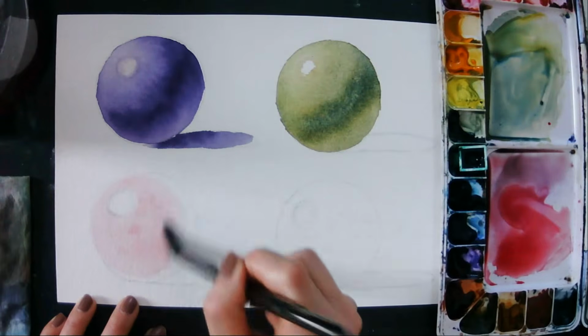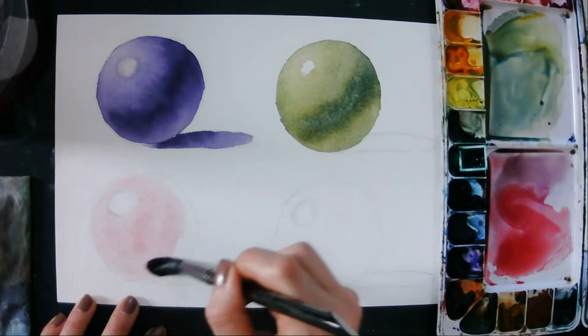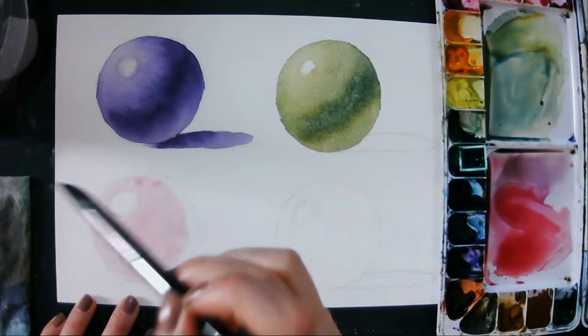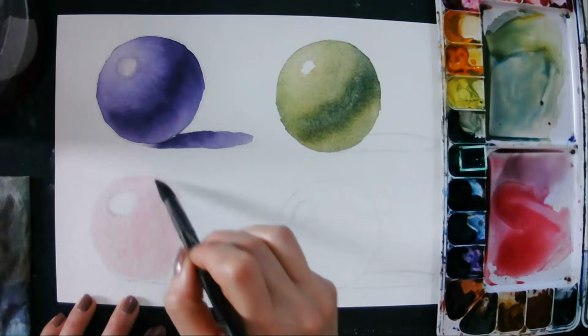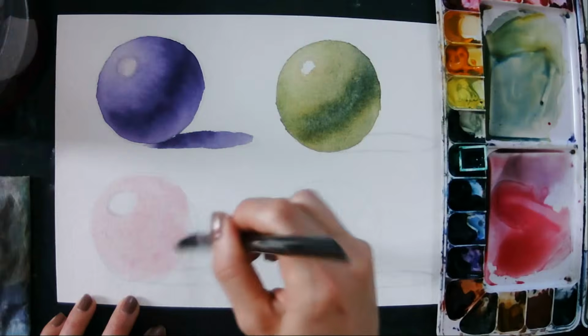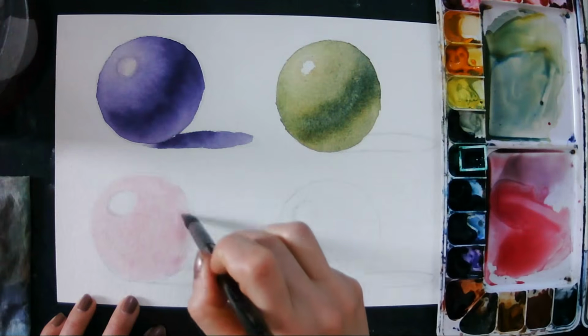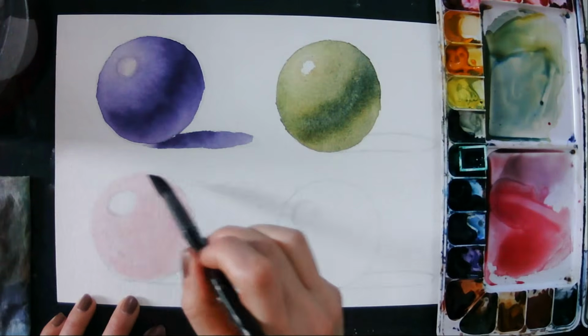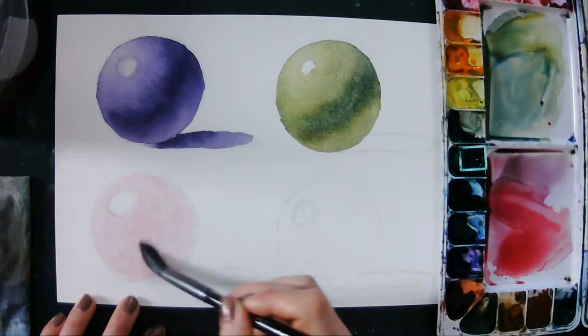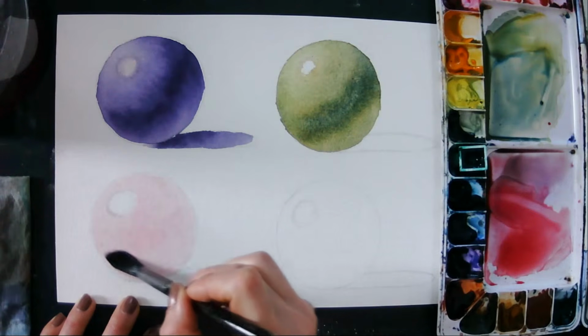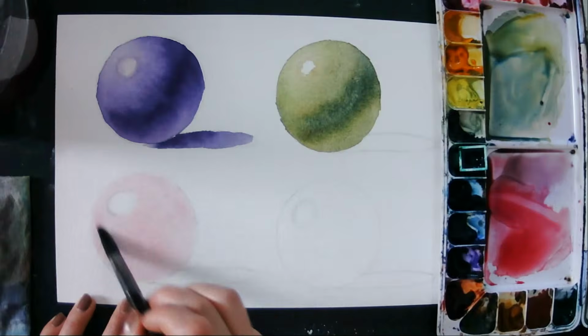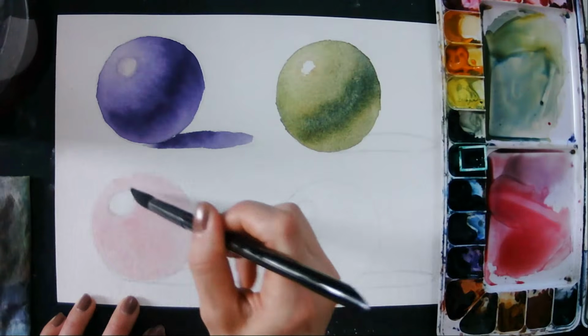You can see how light this alizarin crimson looks because it's very watered down, and I'm even dipping my brush in my container and bringing out more water onto my paper. Run your paintbrush bristles over everything a few times so that you see that even sheen.